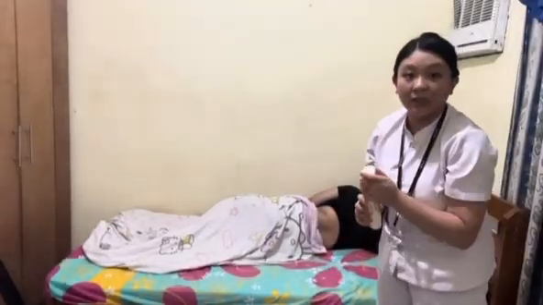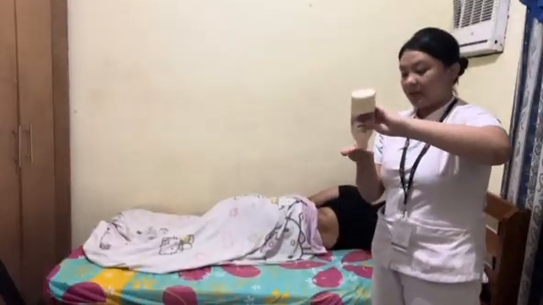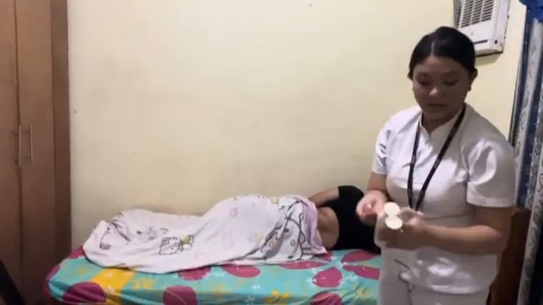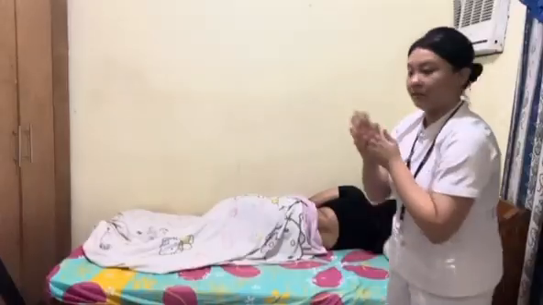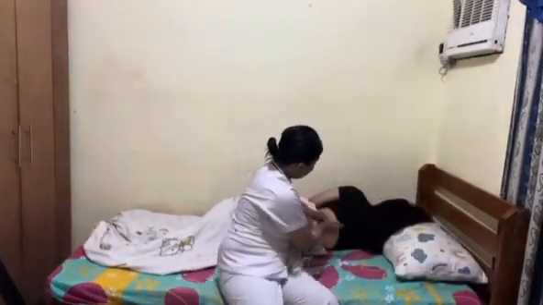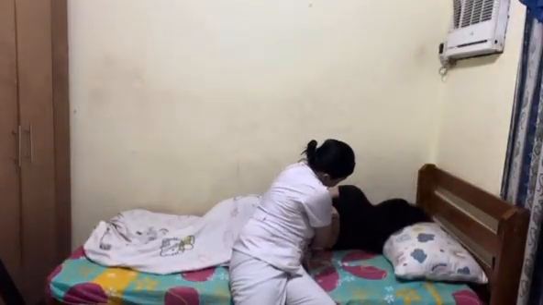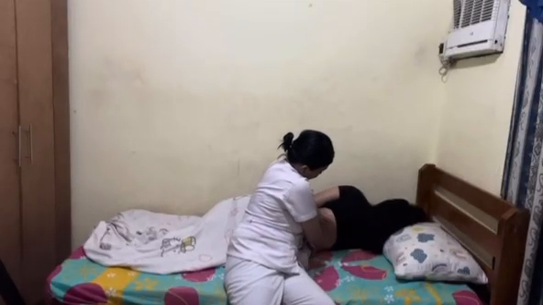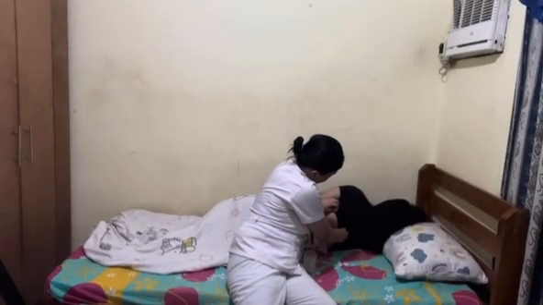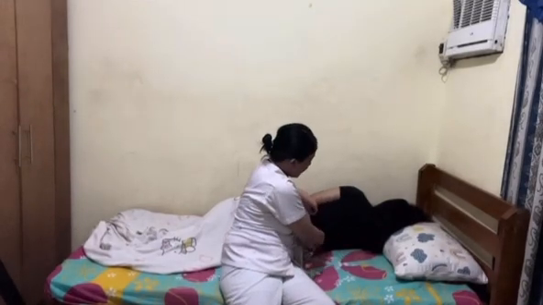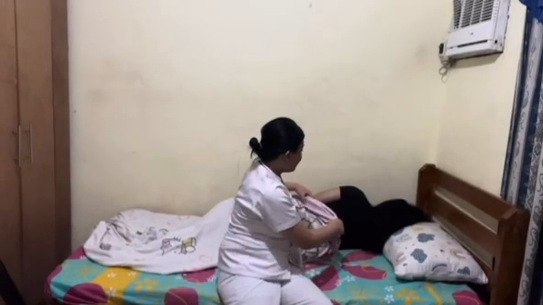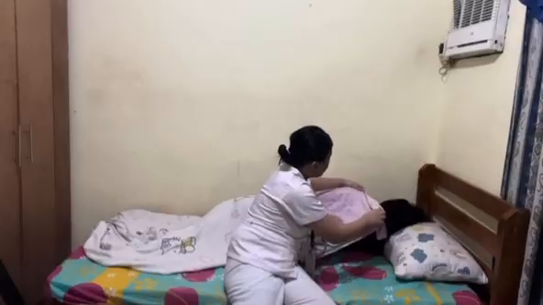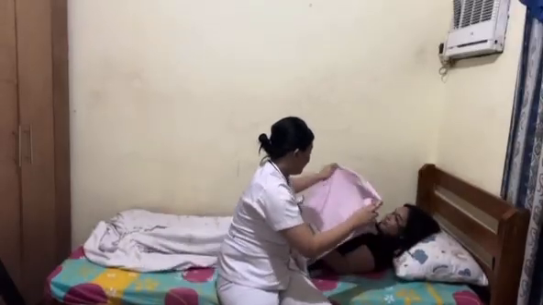And then, we have here lotion, and i-massage natin siya. So, ayan. So, after natin i-massage, ibababa ulit ang kanyang damit and ibabalik na siya sa position niya.